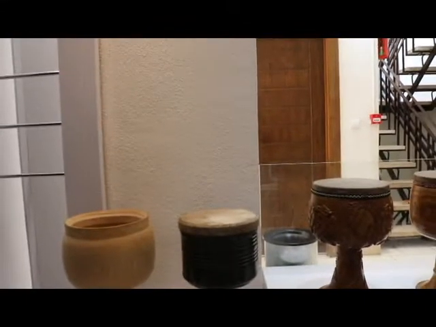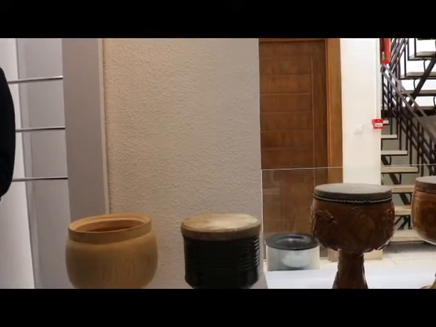The difference between Tombak and other percussion instruments is that it is played with all your 10 fingers, not just with your two palms or even two sticks. Let me play it for you.